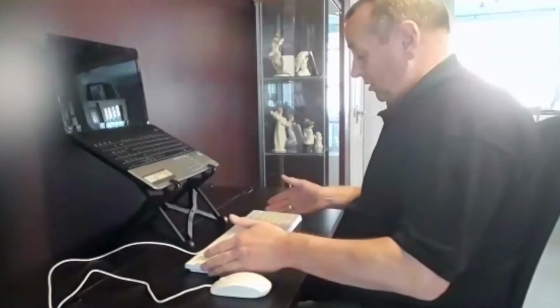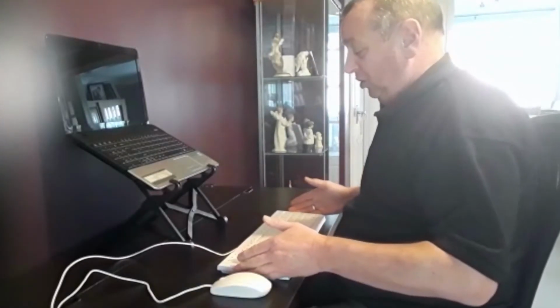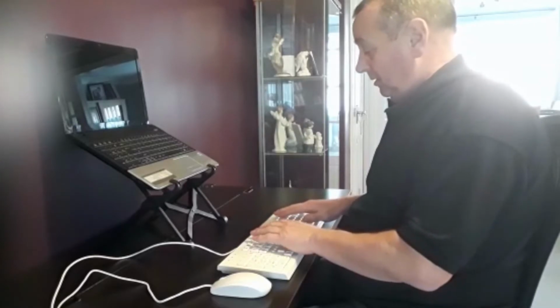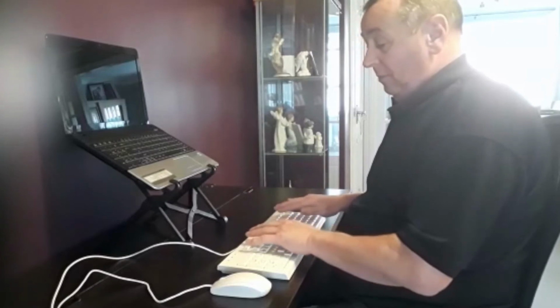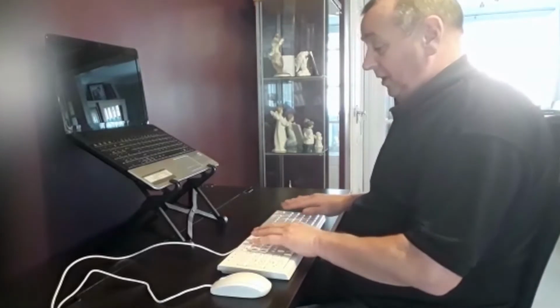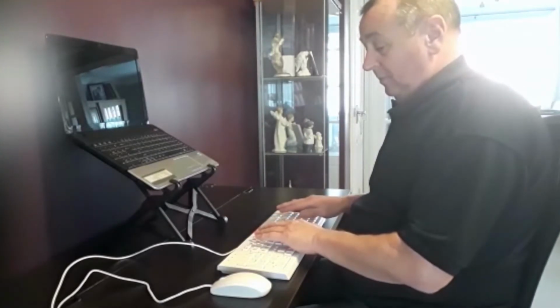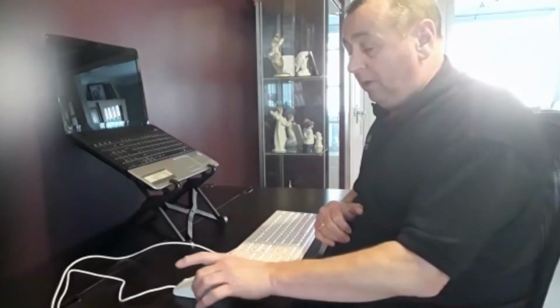So keyboard in the position where we can achieve the 90 degrees with the arms, we can relax the shoulders, and we key by moving the arms over the keys. The same principle applies with the mouse. A lot of people place the wrist or the forearm on the table and they move using the wrist.